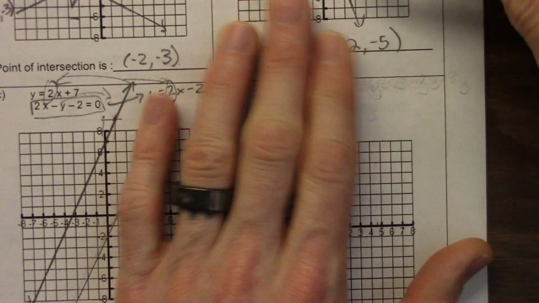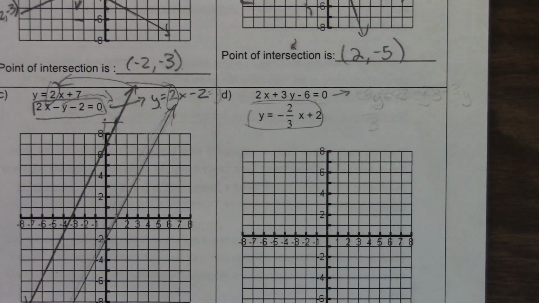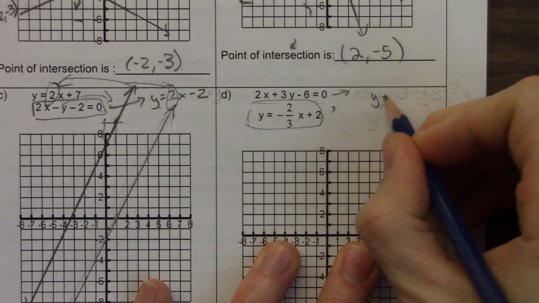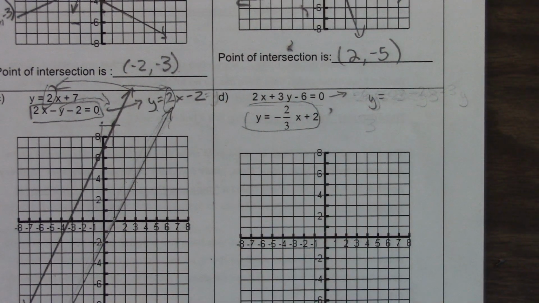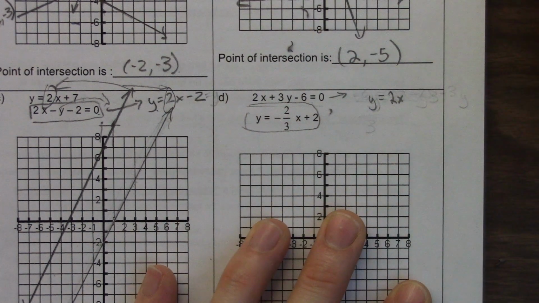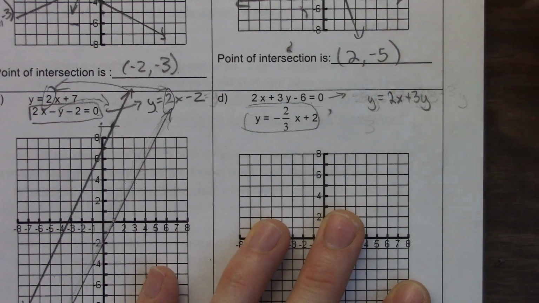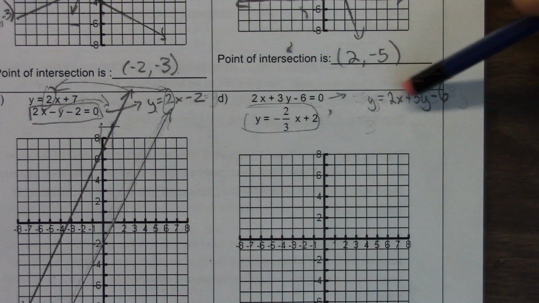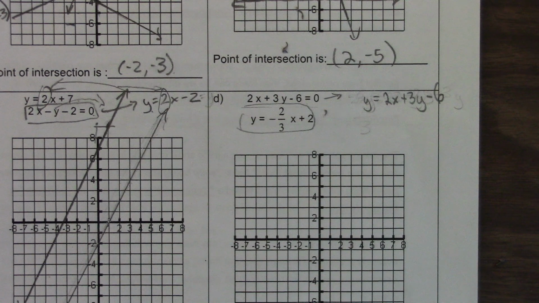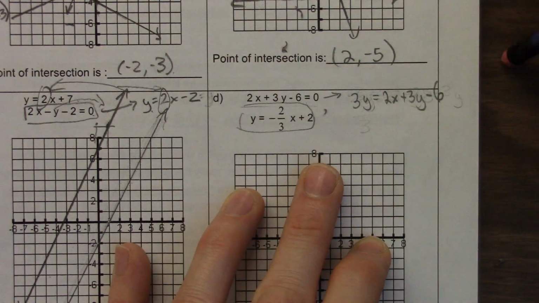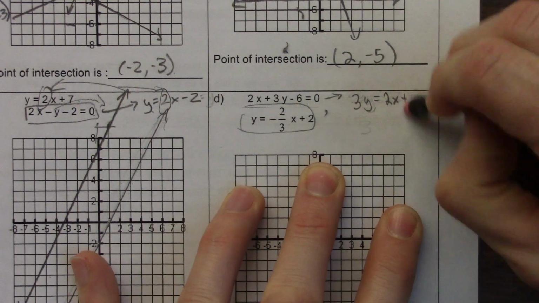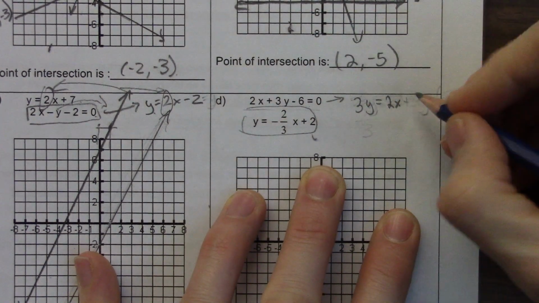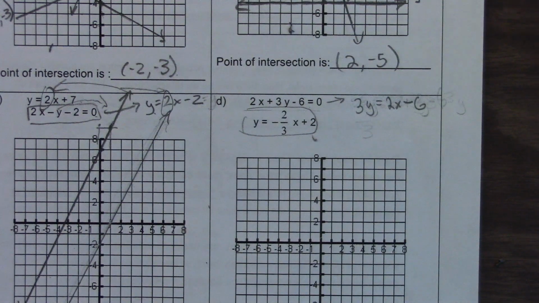Jaden, can you do it? Y equals 2x plus 3y minus 6. 2x what? Plus 3y minus 6. Okay, now what? You've separated y's now. Now you're in all sorts of trouble. Hold on, is it 3y equals, 3y, I like that better, equals 2? Take out the 2 and then minus 6. Oh, you're close, but no cigar. You're getting closer.